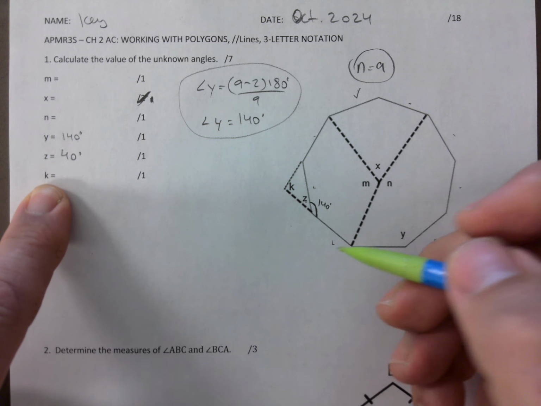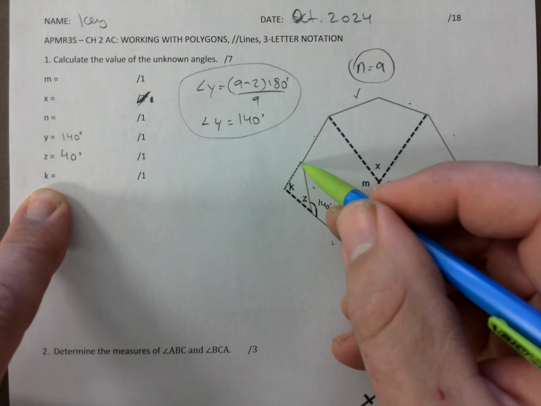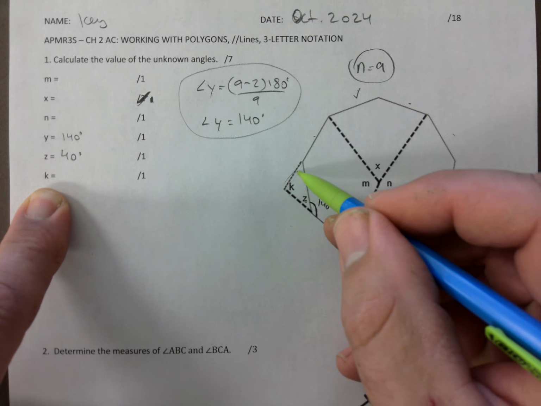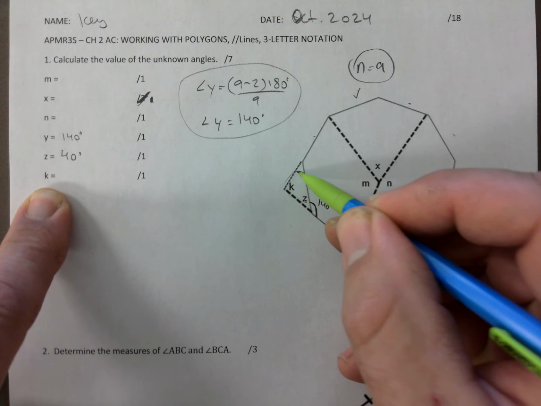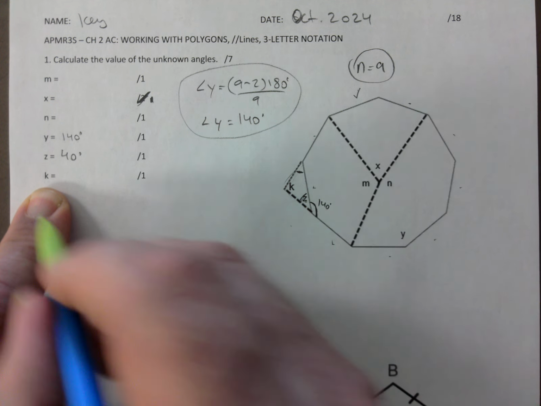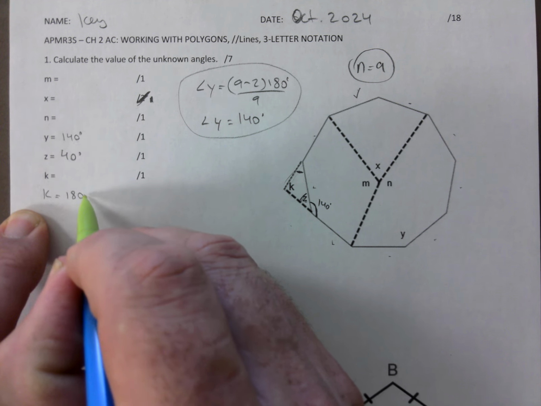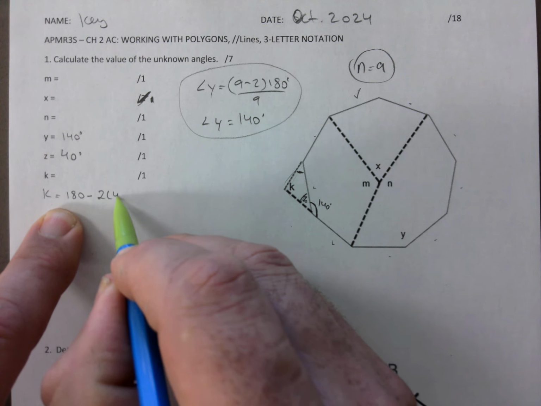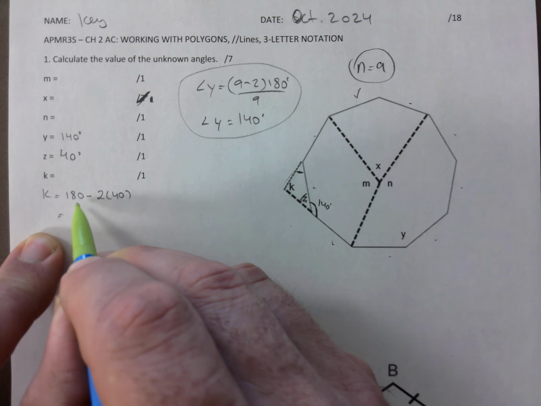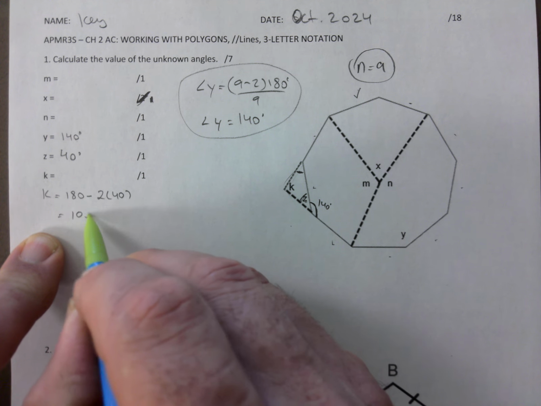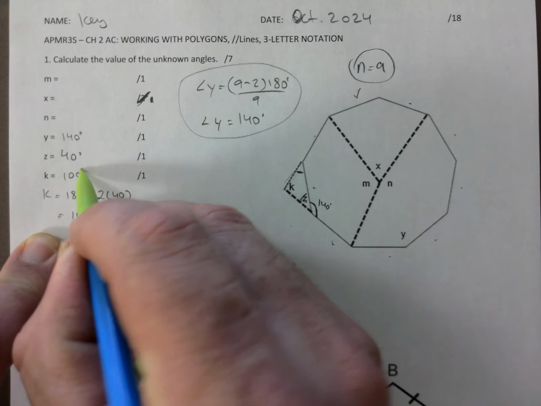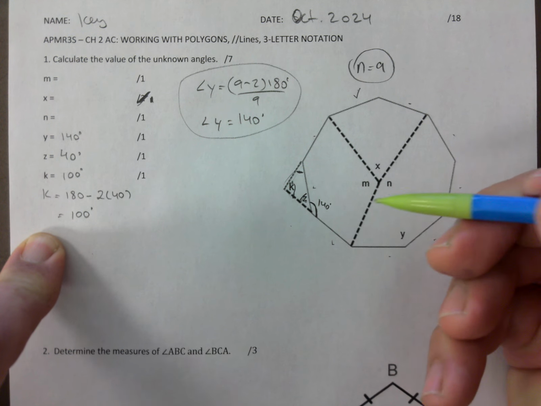Regardless, that's 1. Okay, this is an isosceles triangle here. Z, this here is going to be 40, so is this one. So for angle K, it's just 180 minus 2 times 40. So that's basically 180 minus 80. So it's 100 degrees for that angle K.